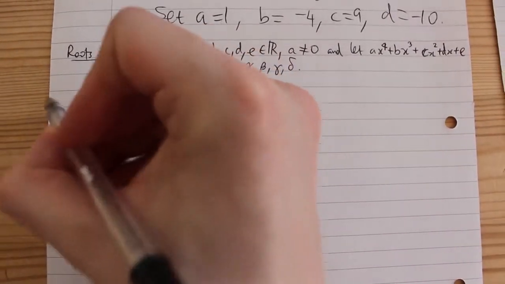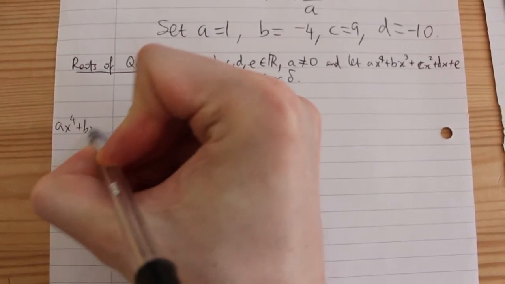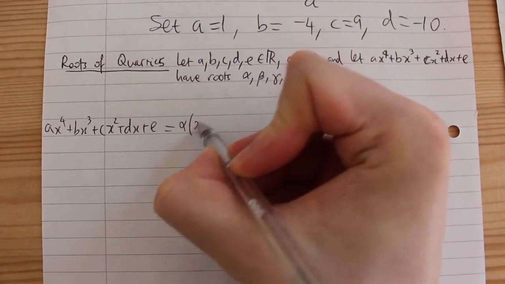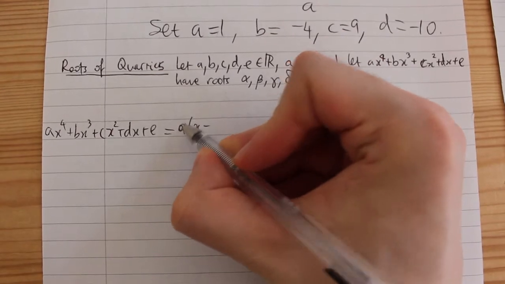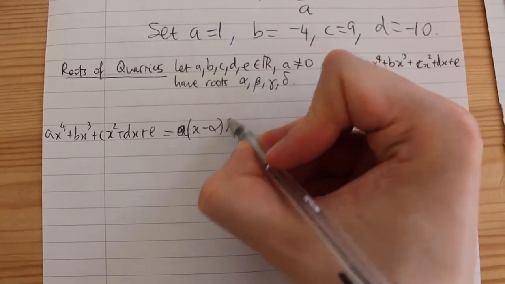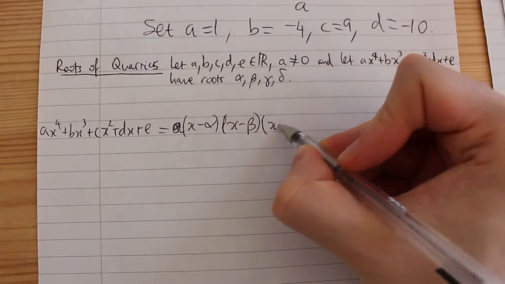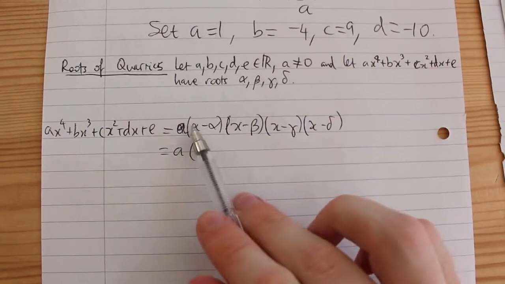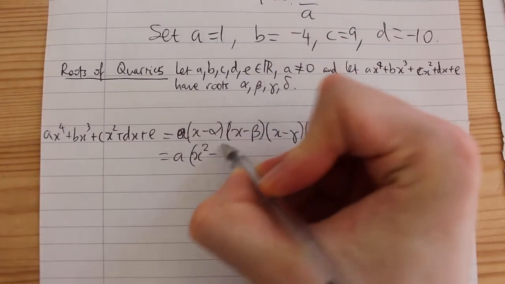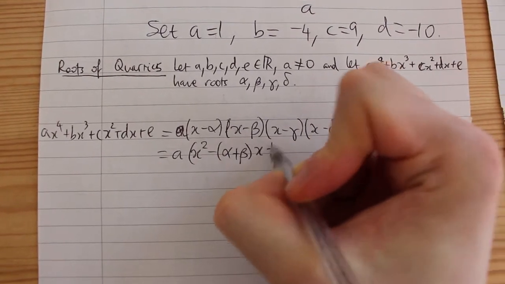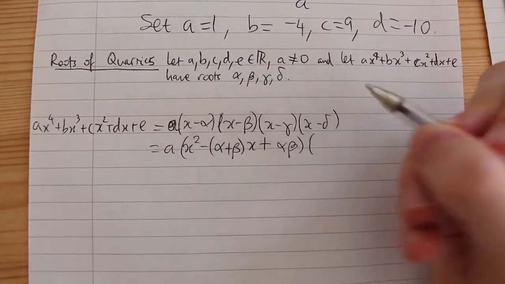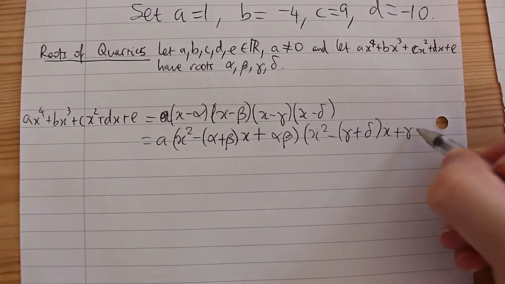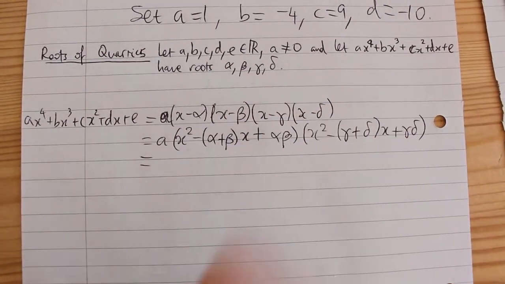We know x minus alpha, x minus beta, x minus gamma, and x minus delta are factors of this quartic. And so we can write ax to the 4 plus bx cubed plus cx squared plus dx plus e as a lots of x minus alpha, x minus beta, x minus gamma, x minus delta, and now let's expand the right hand side. So these two brackets give me the quadratic x squared minus (alpha plus beta)x plus alpha beta, and the other two brackets give me x squared minus (gamma plus delta)x plus gamma delta. And then let's expand again.